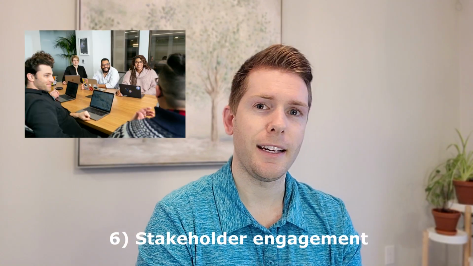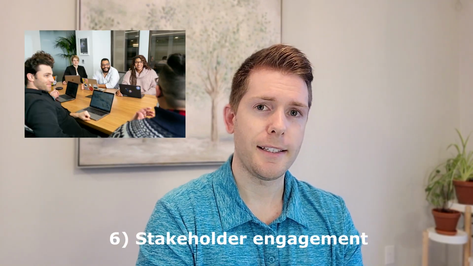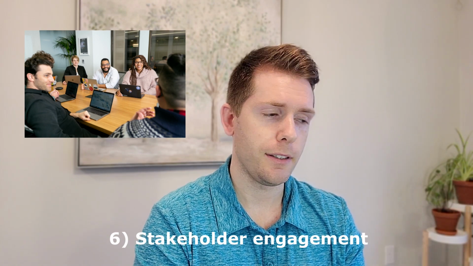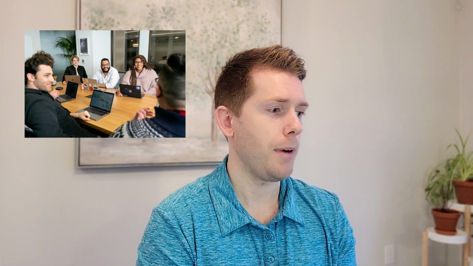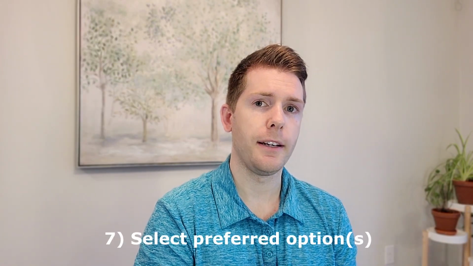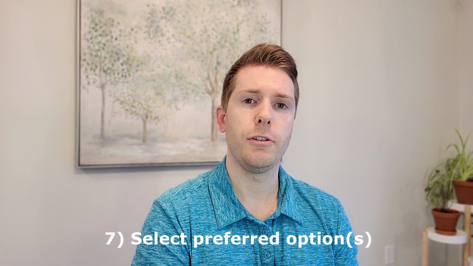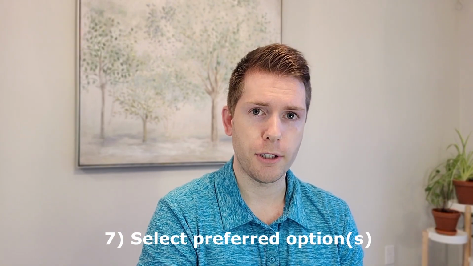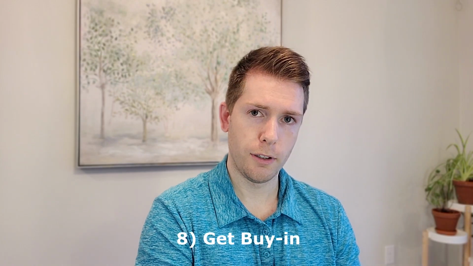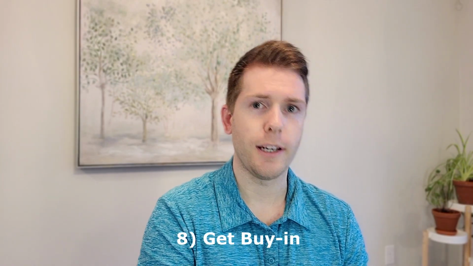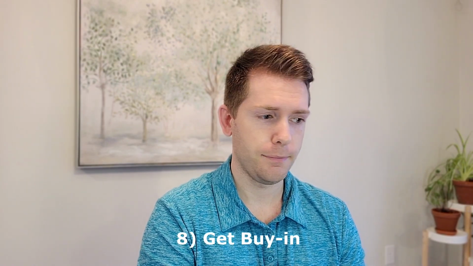Step 6 in policy development is stakeholder engagement. It's critical to engage with stakeholders, the public, to gather the information, to get feedback, and build support on the policy you're developing. Once you've done your engagement, step 7 is to select the preferred options based on all the previous steps. When you have your approach, you're on to step 8, which is getting buy-in or support.